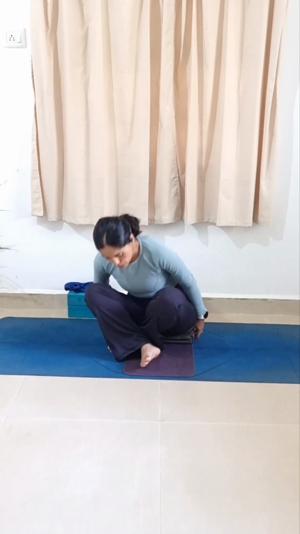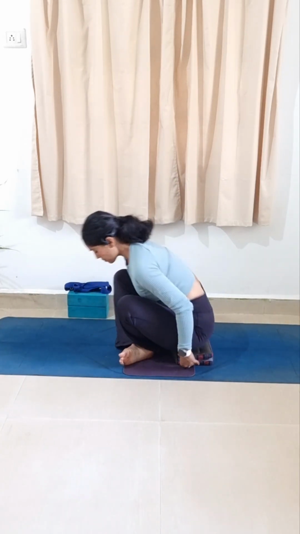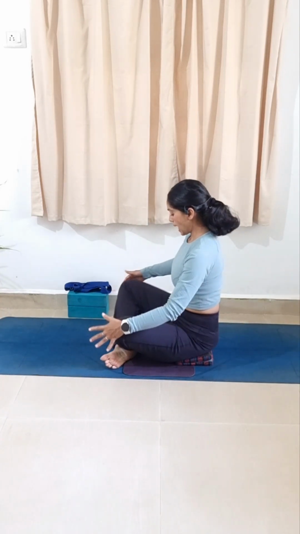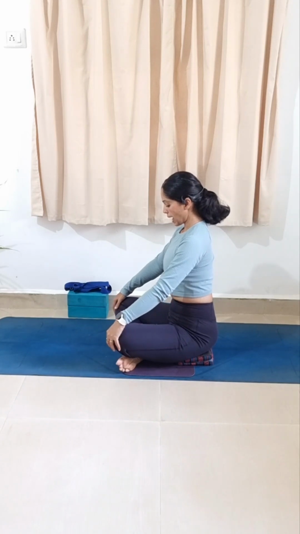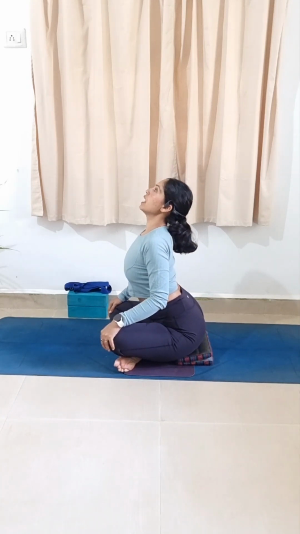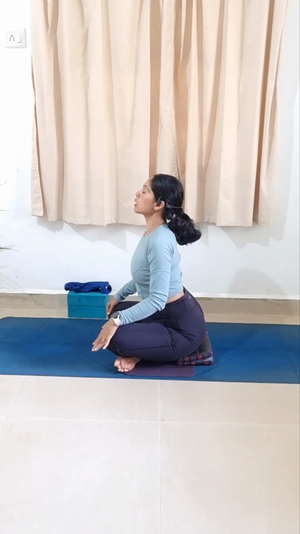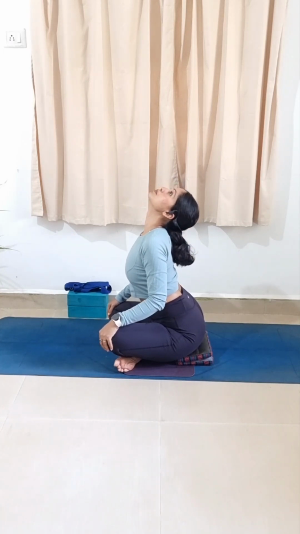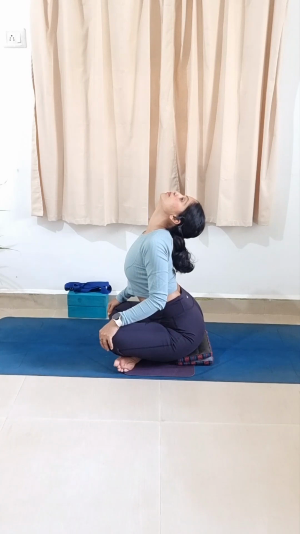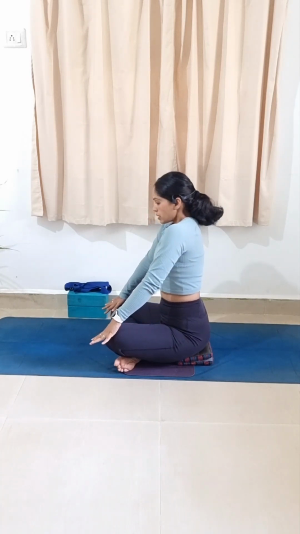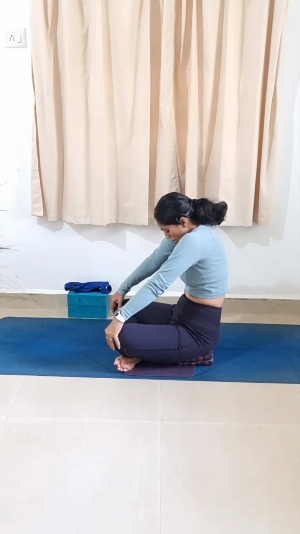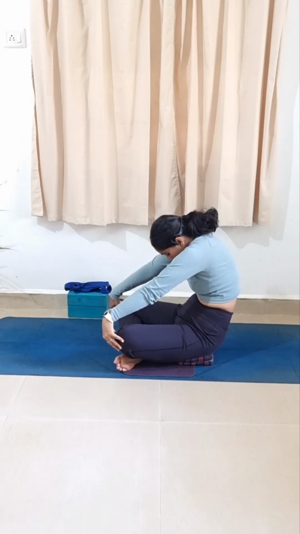Now we're going to do some more movements of the spine. Let's place the hands up on the knees. And from here, as you breathe in, bring the chest forward, head backwards and look up towards the ceiling. And then breathing out, we're going to round the spine, head down.